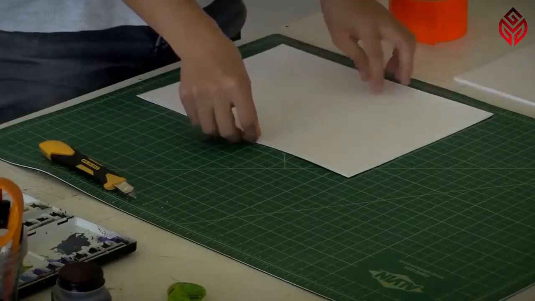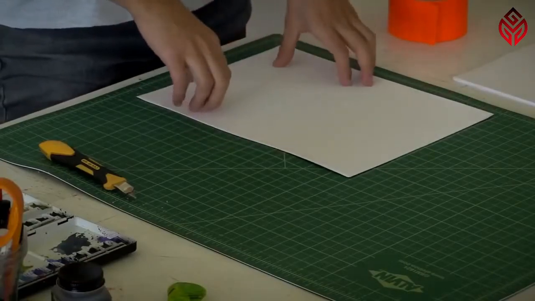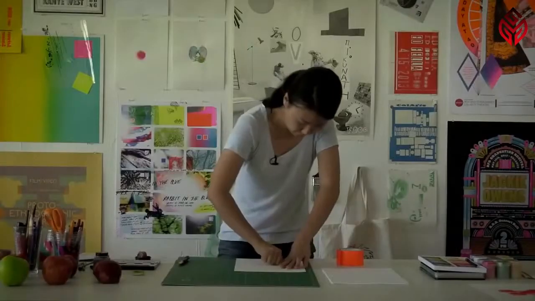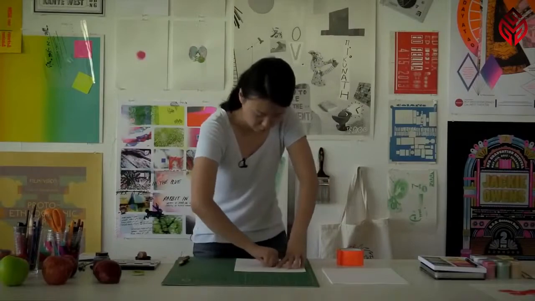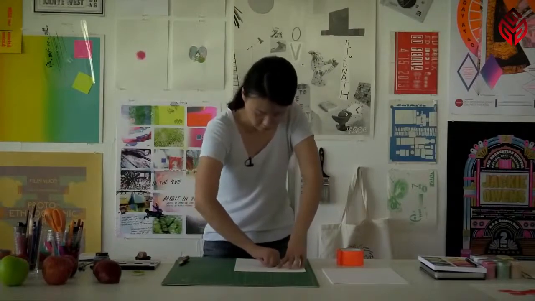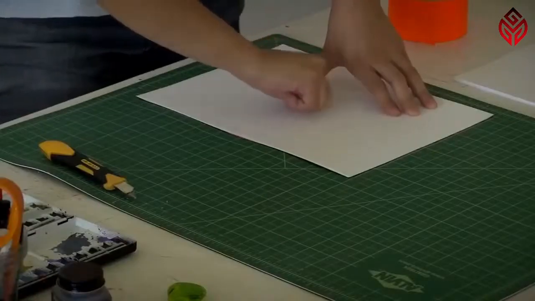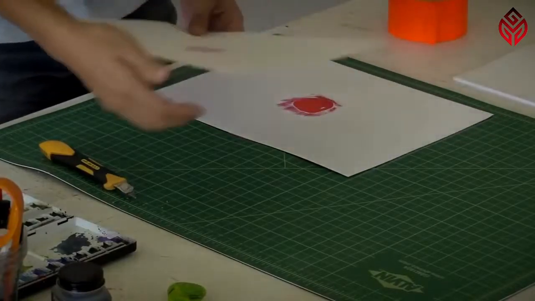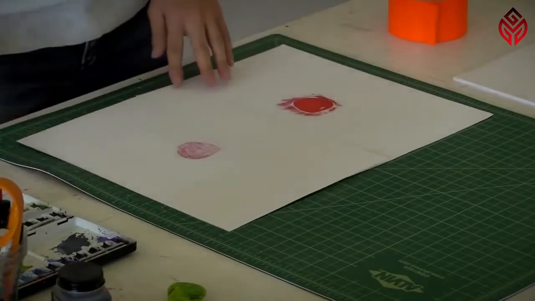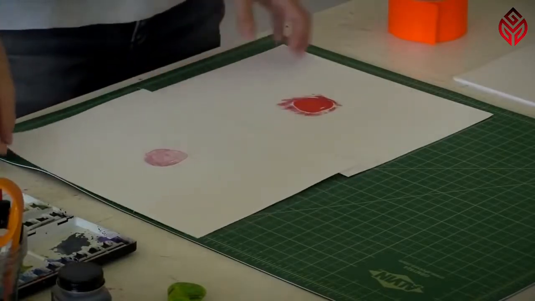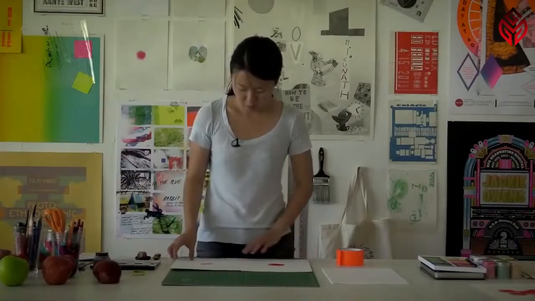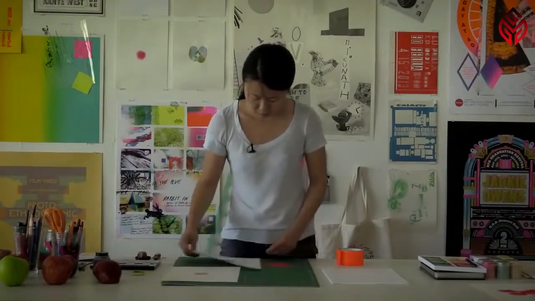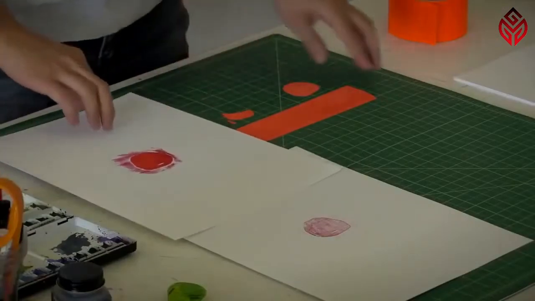So I just put it on top of what I just made and by rubbing it, hoping to get some prints out of it. And I think we have a little apple print here. I want to make a little more of apples with it around it, so like make it a little group.